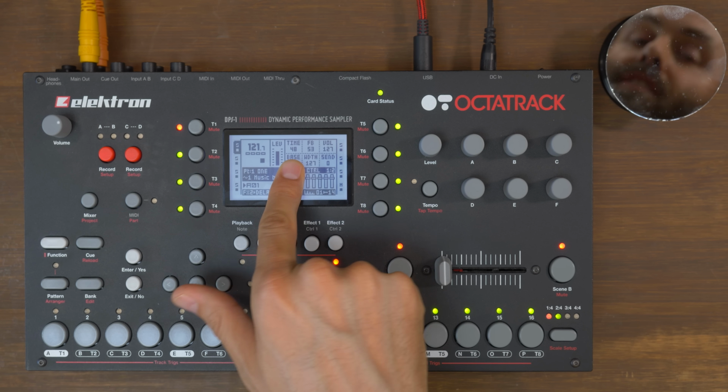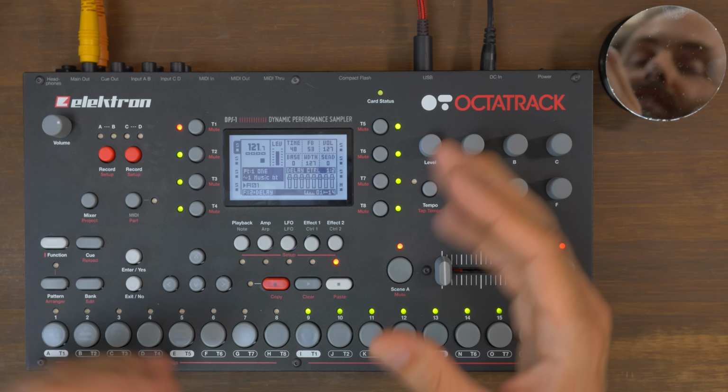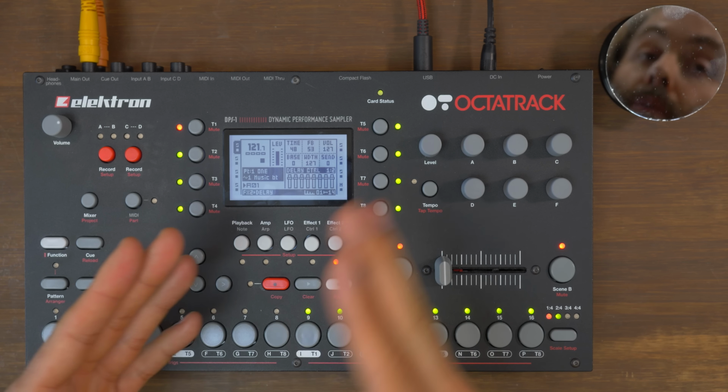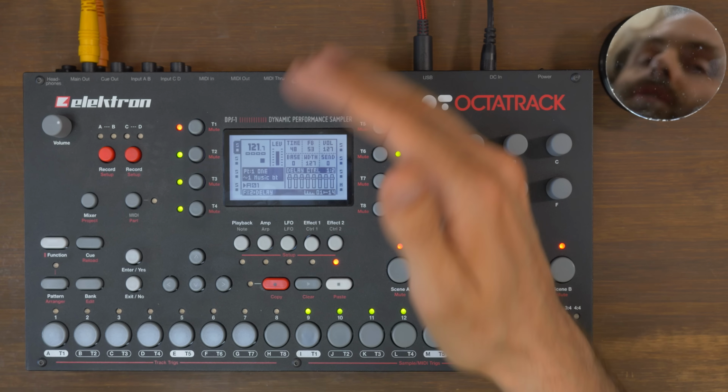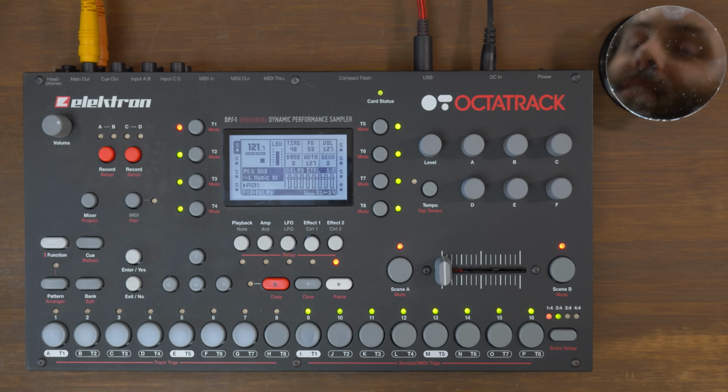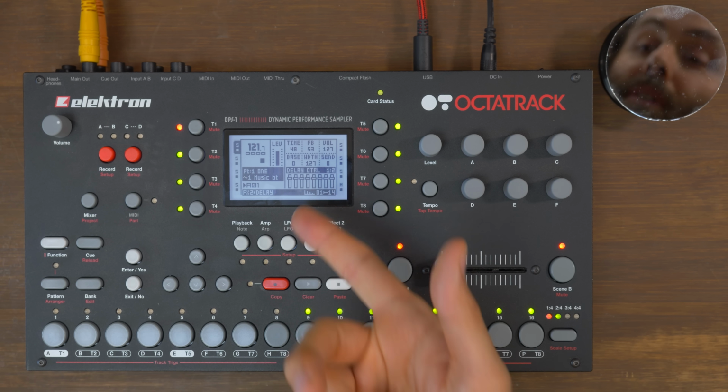The reason why it says 48 is because it's a sort of funky. If you're playing in 4x4, it's a sort of dum dum dum dum dum dum dum. It's kind of funky. So you can set the time to whatever you want.